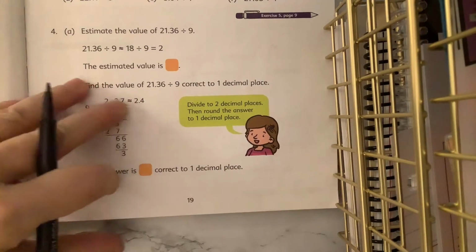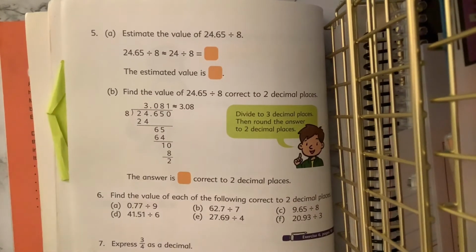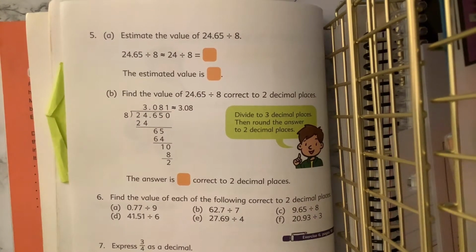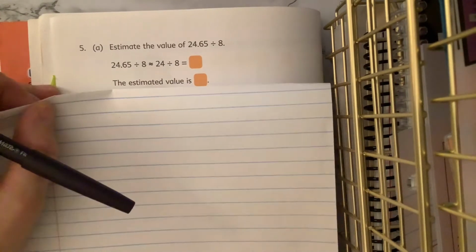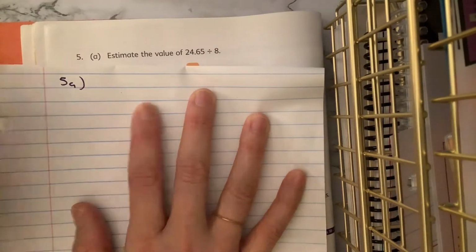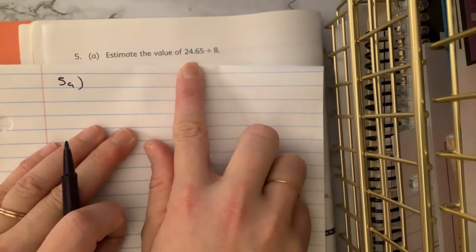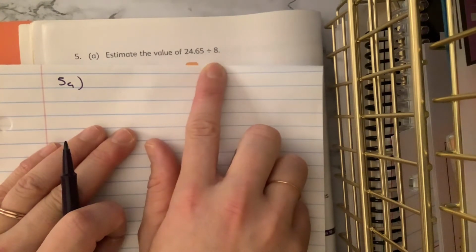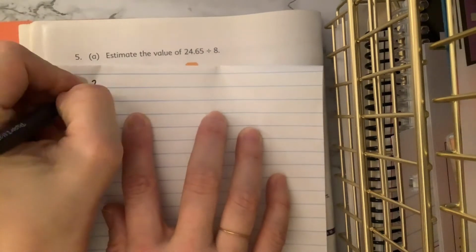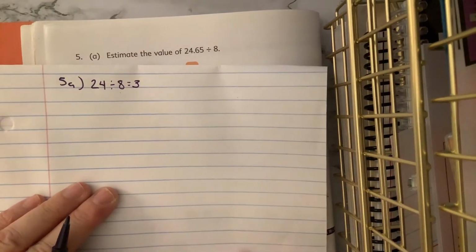Okay, let's turn the page. So similarly, we're going to be estimating and finding the answer. Though in this case, we're actually being asked to find it correct to 2 decimal places. So 5A, estimate the value of 24 6500ths divided by 8. So we want to think about 24. What can we round this to that's close to 24 and divisible by 8? And the answer is 24 itself. 24 is divisible by 8. So our estimate is going to be 3. We have an estimate of 3.